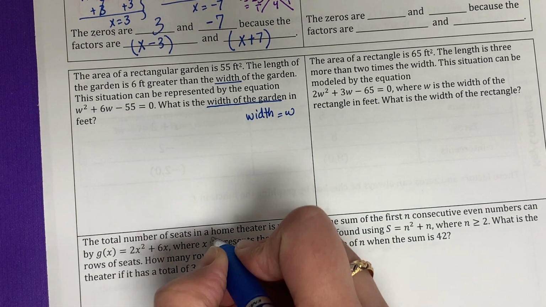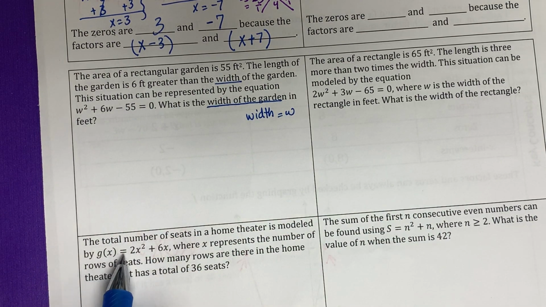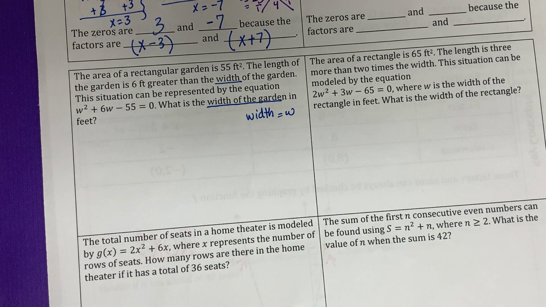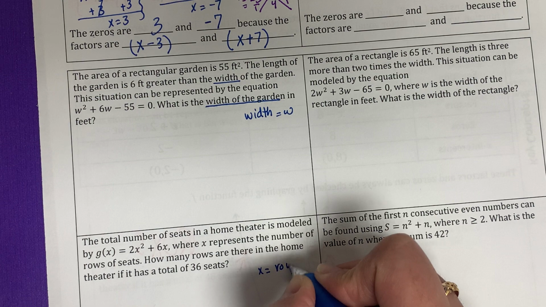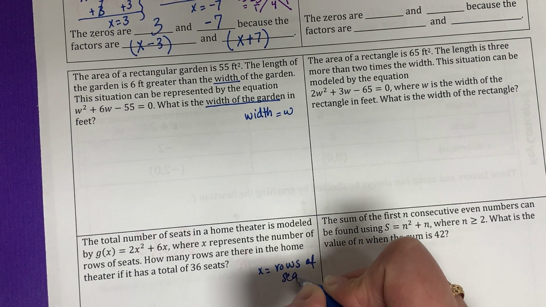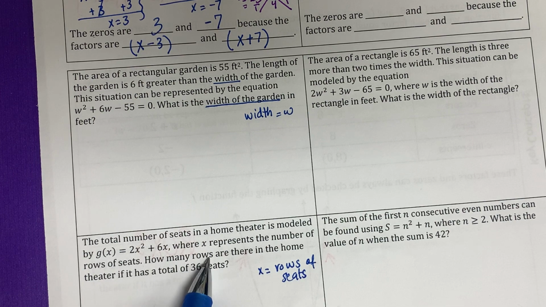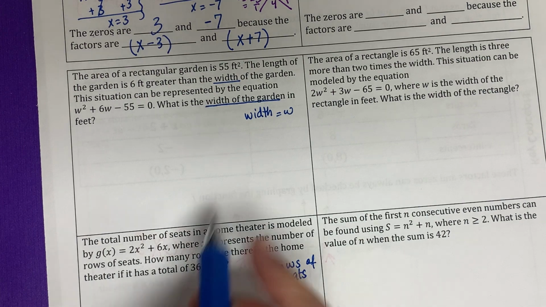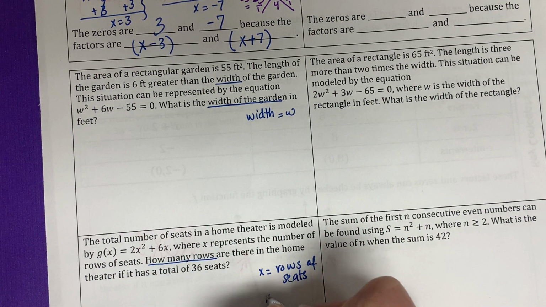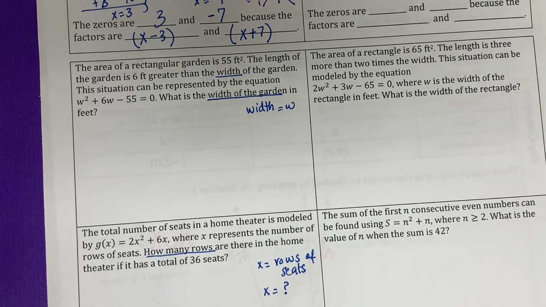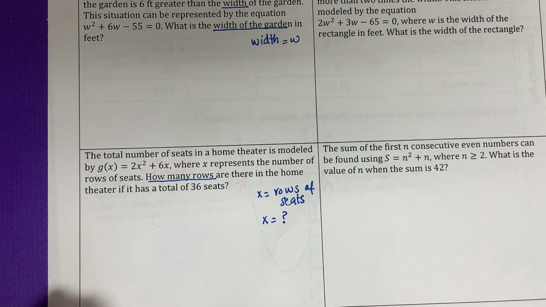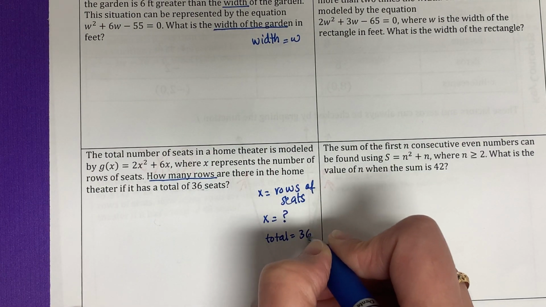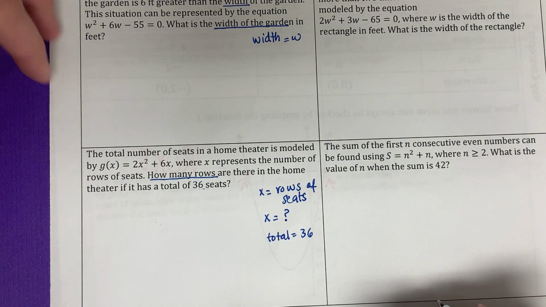The total number of seats in the home theater is modeled by g of x equals 2x squared plus 6x, where x represents the number of rows of seats, okay? X represents rows of seats. How many rows are there in the home theater if it has a total of 36? How many rows? So x equals question mark. That is what they're asking me. If the total equals 36. So total seats are 36.